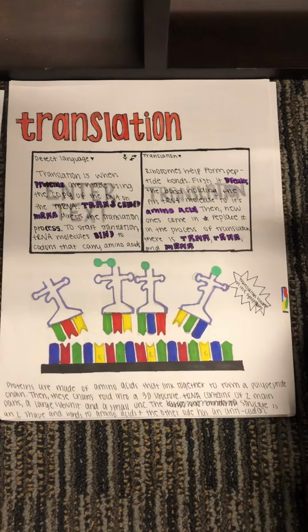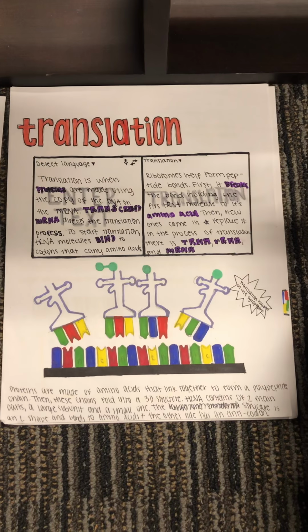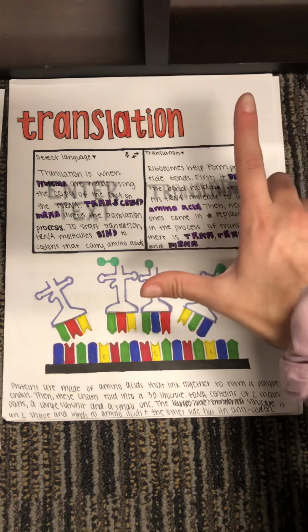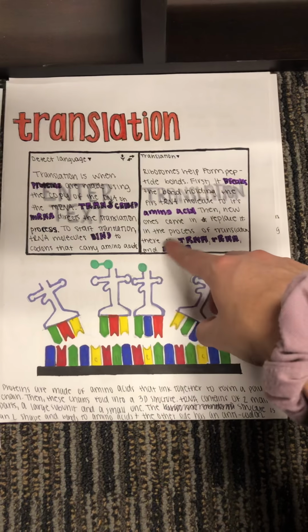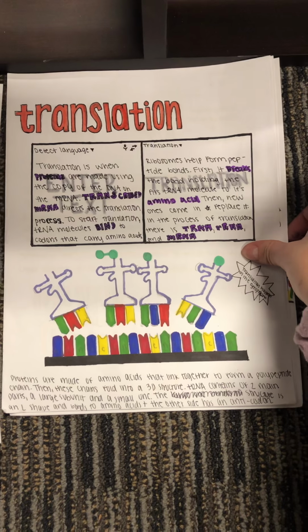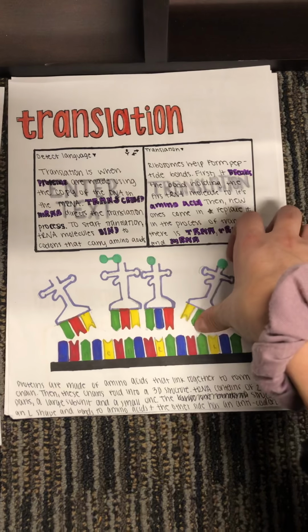tRNA consists of two main parts, a large subunit and a small one. The structure is an L shape, so it's kind of shown here, and it bonds to amino acids, and the other side has an anticodon. So this is the amino acids here.